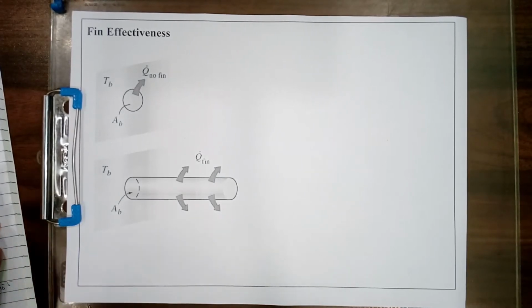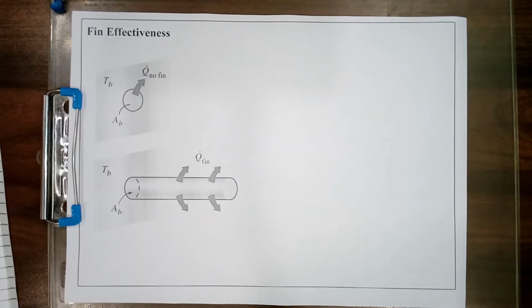So for that we need to understand what exactly is the definition of effectiveness, and from that we can justify it, or conclude a few parameters or assumptions with regard to the enhancement of heat transfer from the fin. So fin effectiveness we can understand from the figure.